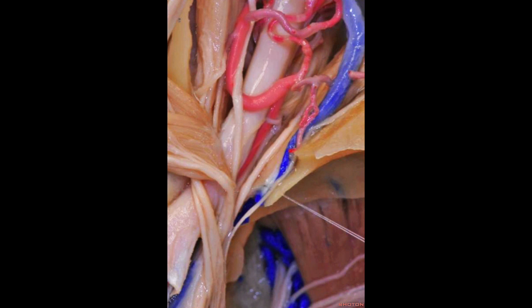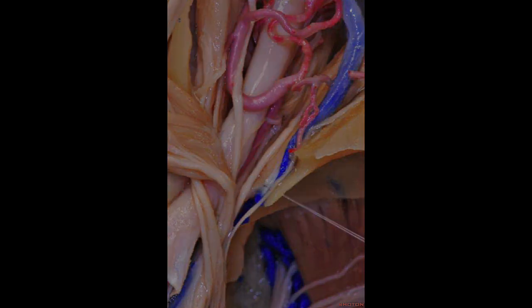Here's the ophthalmic artery, which in 90% of cases will pass above the optic nerve from lateral to medial, but in about 10 to 15% of cases, you'll find the ophthalmic artery below the nerve.